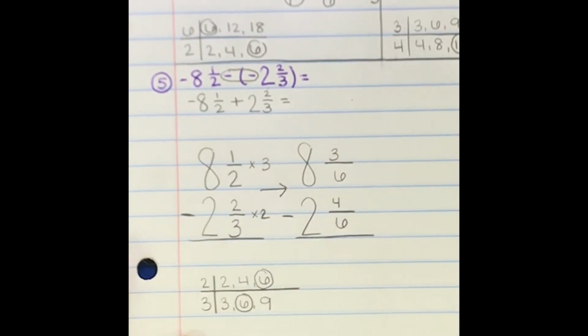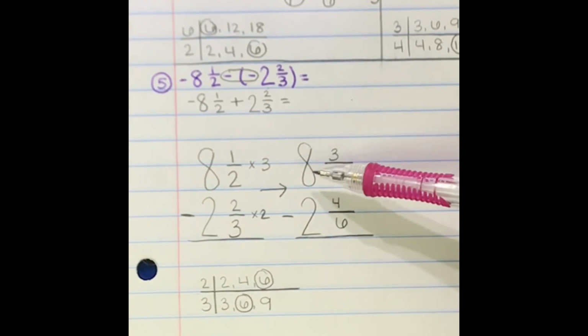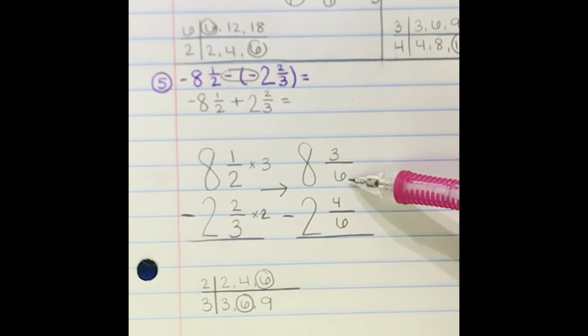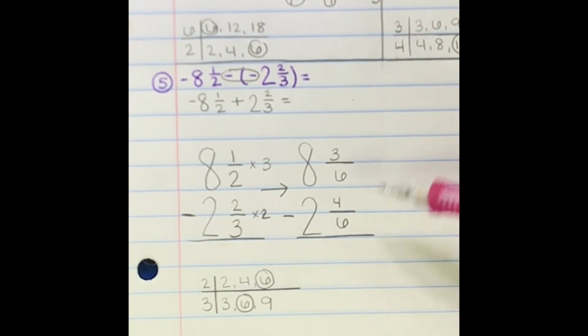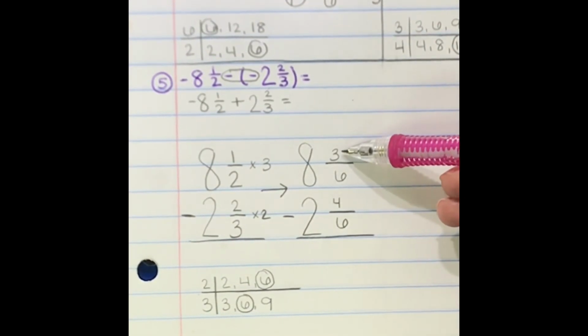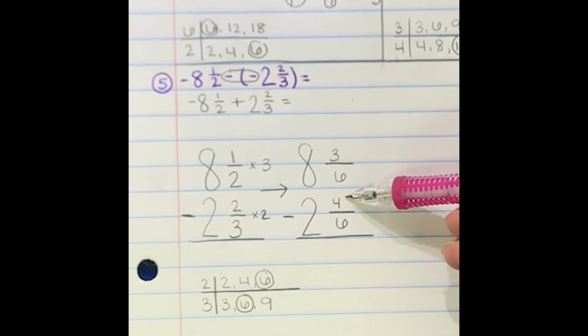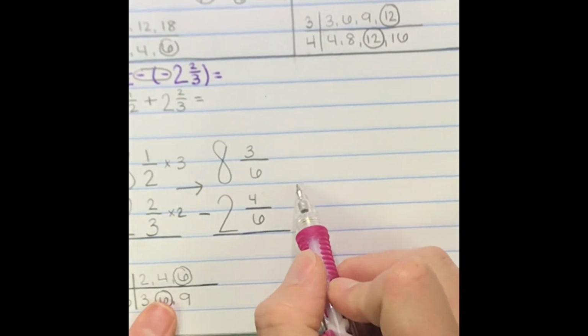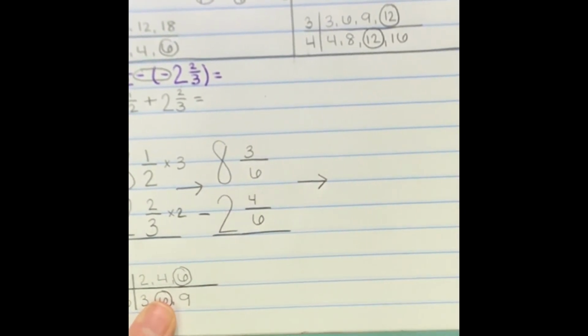Okay, so we are subtracting, but I'm going to show you a problem that you could come across. You're able to do 8 minus 2 and get 6. You're able to leave the denominator the same. But the problem is you cannot take 3 and subtract 4. So you have an extra step. You're going to have to make both of these fractions improper.